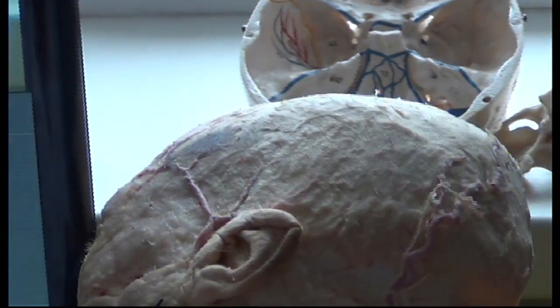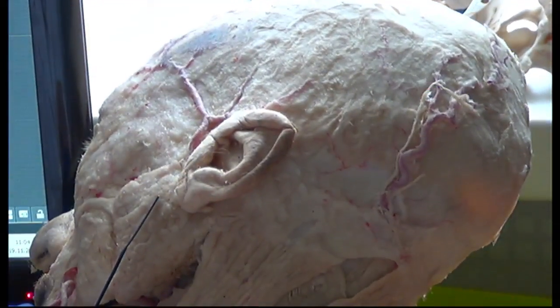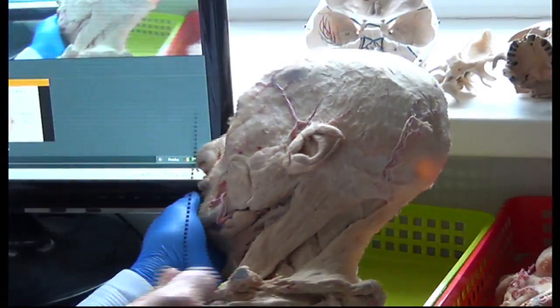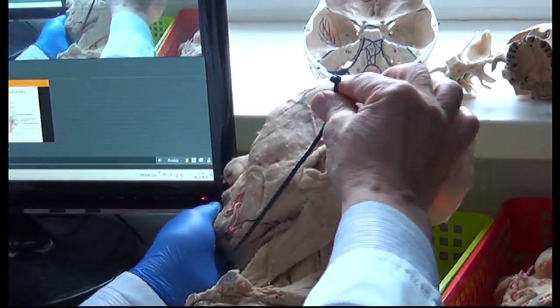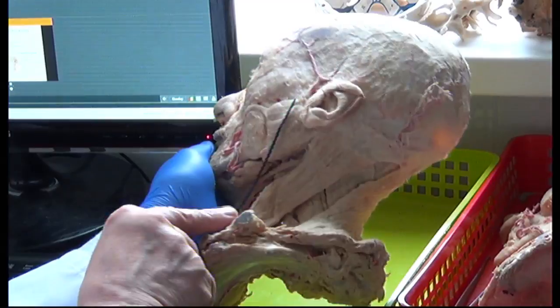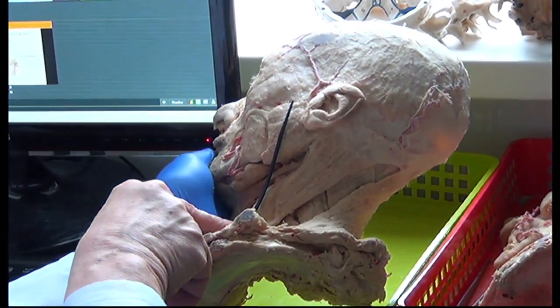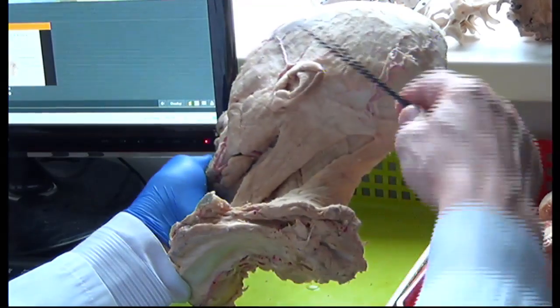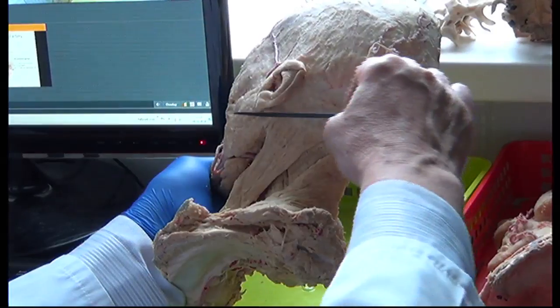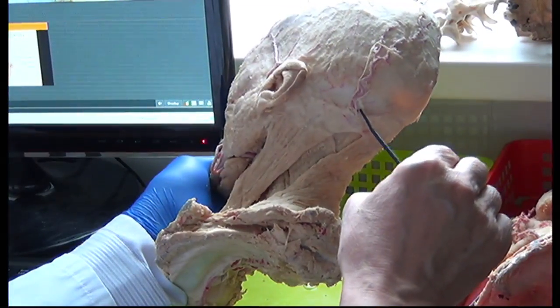You can ask me, but arteria carotis externa is projected here, and arteria occipitalis 10 centimeters to the back.